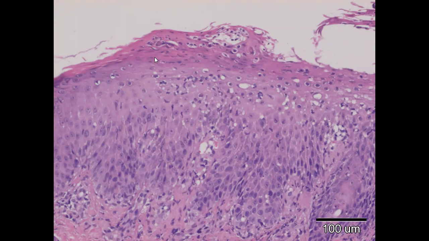There are focal areas of parakeratosis with Munro abscesses. These are the neutrophils that are present in parakeratosis, and this is a feature of all psoriatic lesions. In addition, you can find spongiform pustules beneath these parakeratotic columns, although not present in this picture, with focal epidermal hyperplasia.